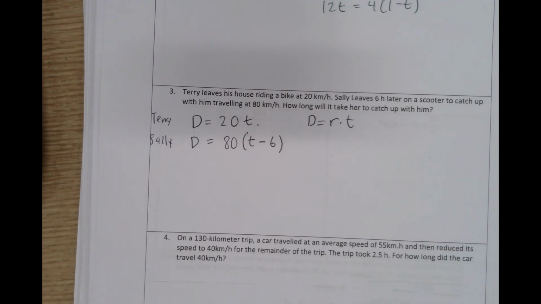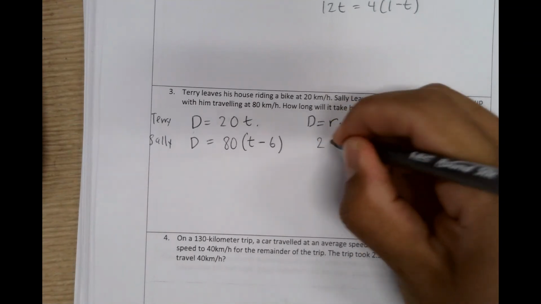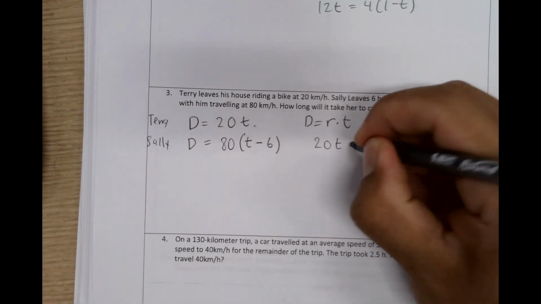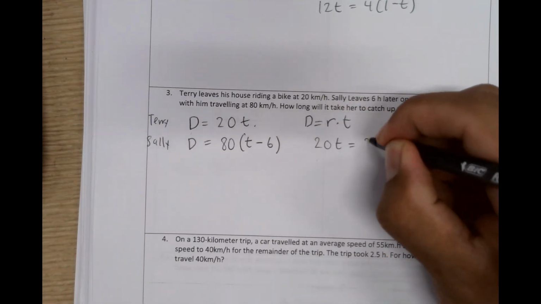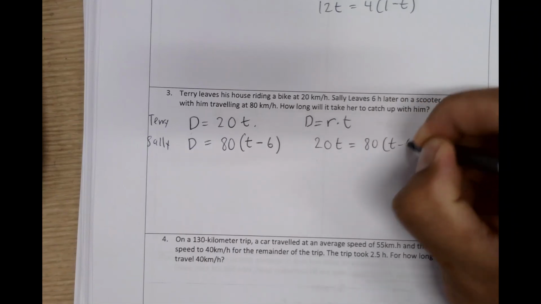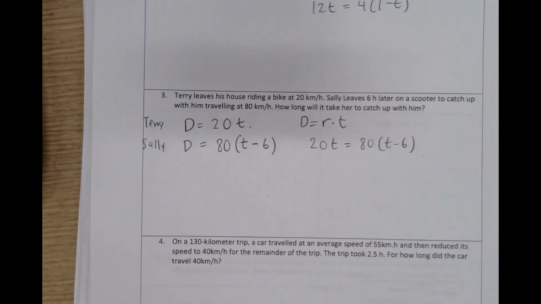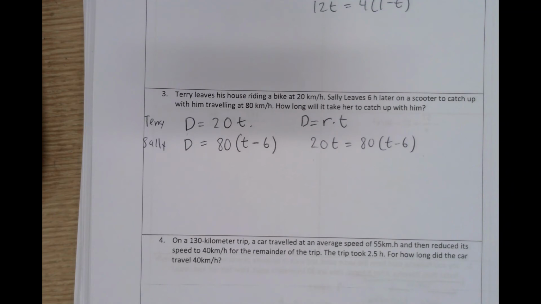Well, since she's going to catch up with him, they're going to travel the same distance, so we can set them equal to each other. We know Terry's distance is equal to Sally's distance. And then you can see here we've set up our equation. That's the hard part, is setting it up, and now we can just solve, right? Now you distribute: 80 times t, which is 80t, 80 times negative 6, that's negative 480, and then you just solve for t, and then that's it.